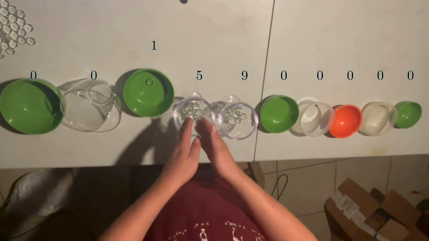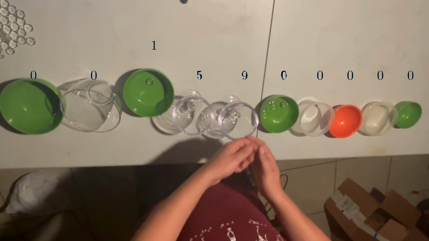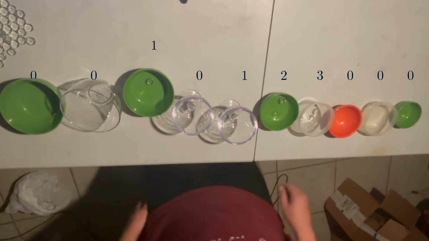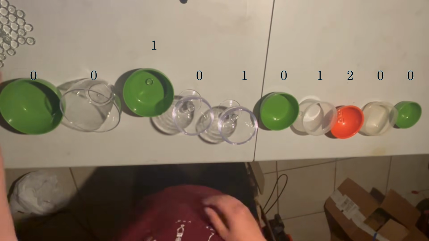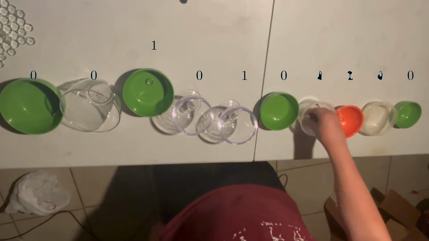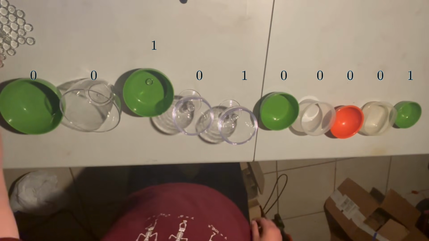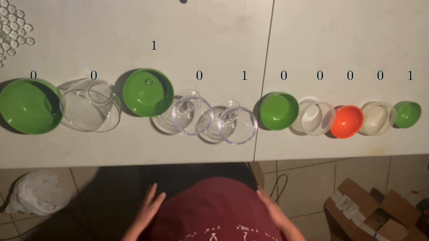Then I'll jump all 5 here. Then I'll leave another one behind and hop the remaining 3. Then we hop these last 2, the last one, and this last one. And we end with 1 in the 3rd bin, 1 in the 5th bin, and 1 in the 10th bin.